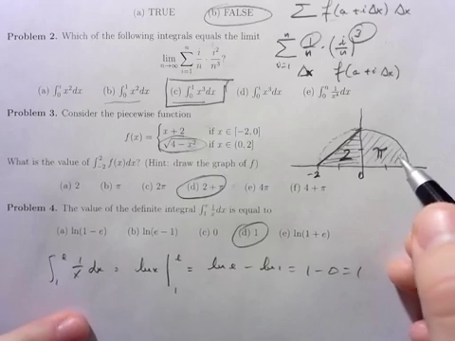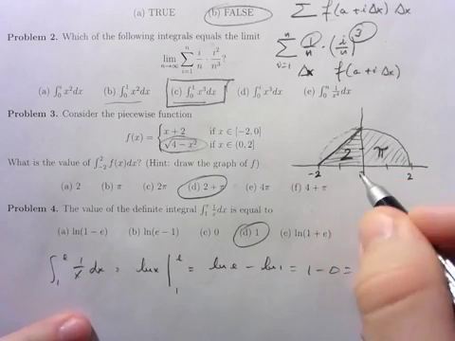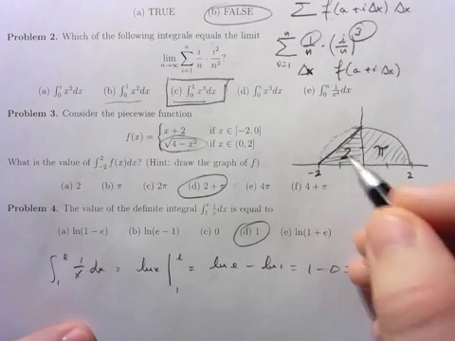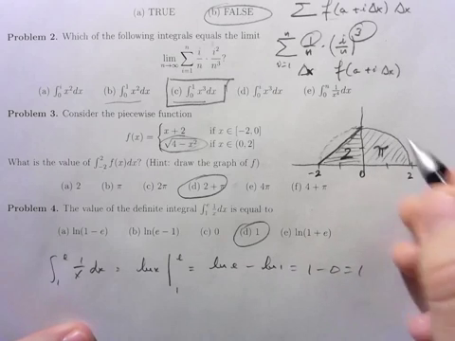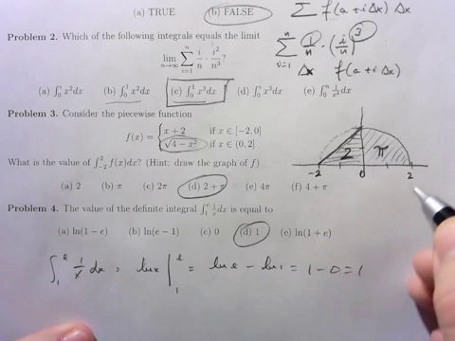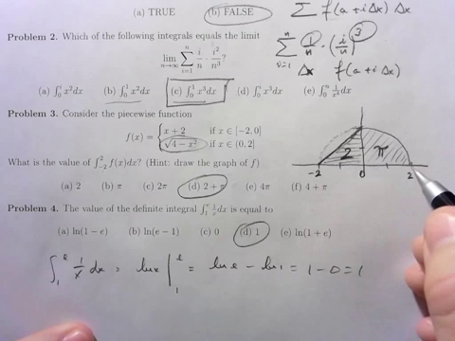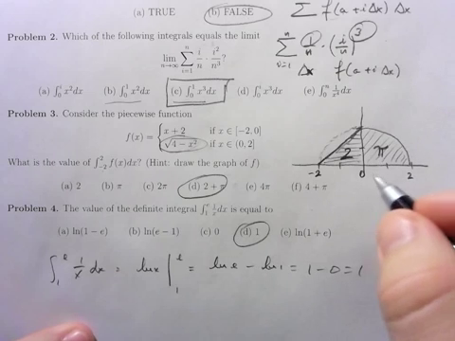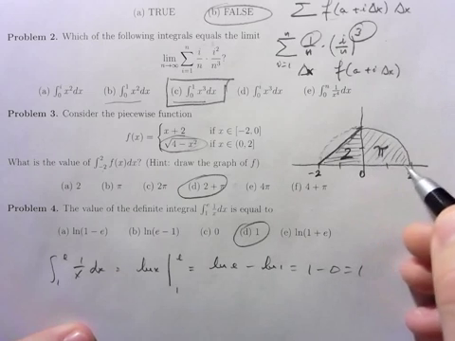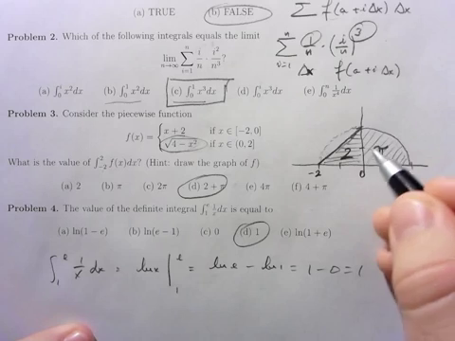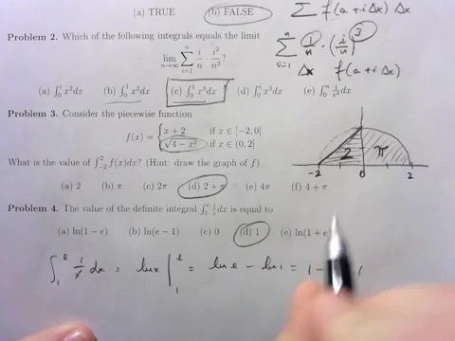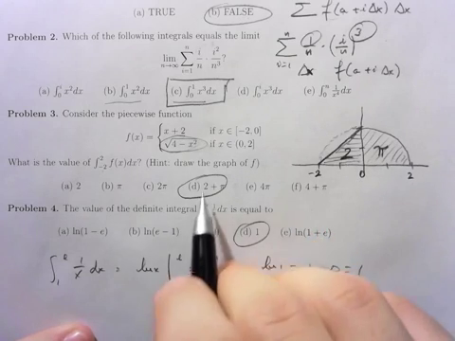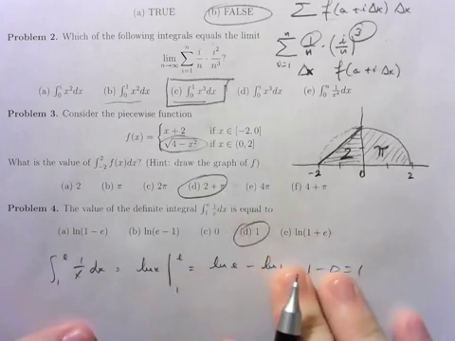So we compute the area of each. The area of the triangle is base times height over 2, therefore its area is 2. For the circle, if I had the full circle, that would be a circle of radius 2, so the area would be 4 pi. You have pi r squared, so 2 squared is 4. But I'm only looking at a quarter of that, so I only take an area of pi here. Therefore, the total area is 2 plus pi, which is choice D here.